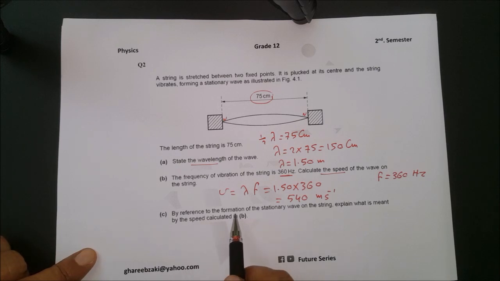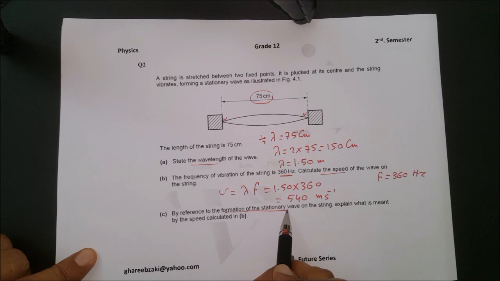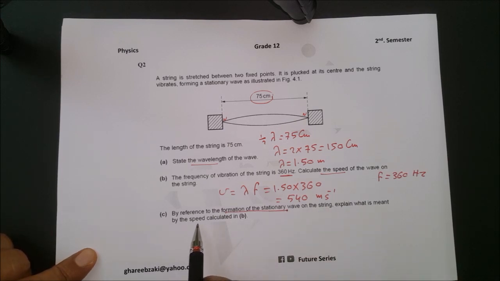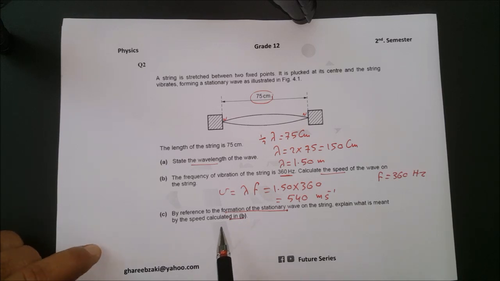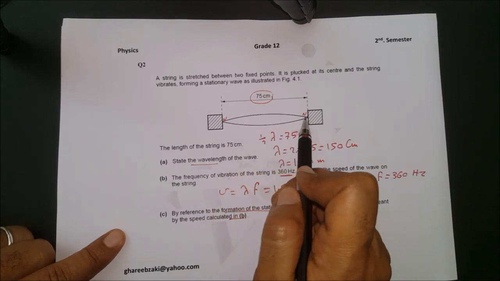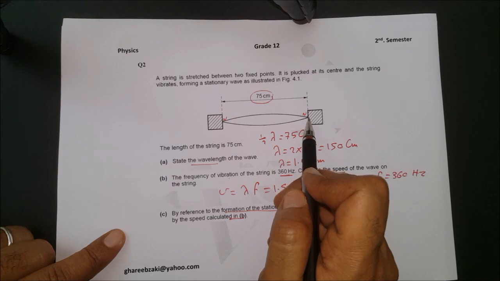By reference to the formation of the stationary wave, explain what is meant by the speed in part B. So the progressive wave is reflected at the fixed end.